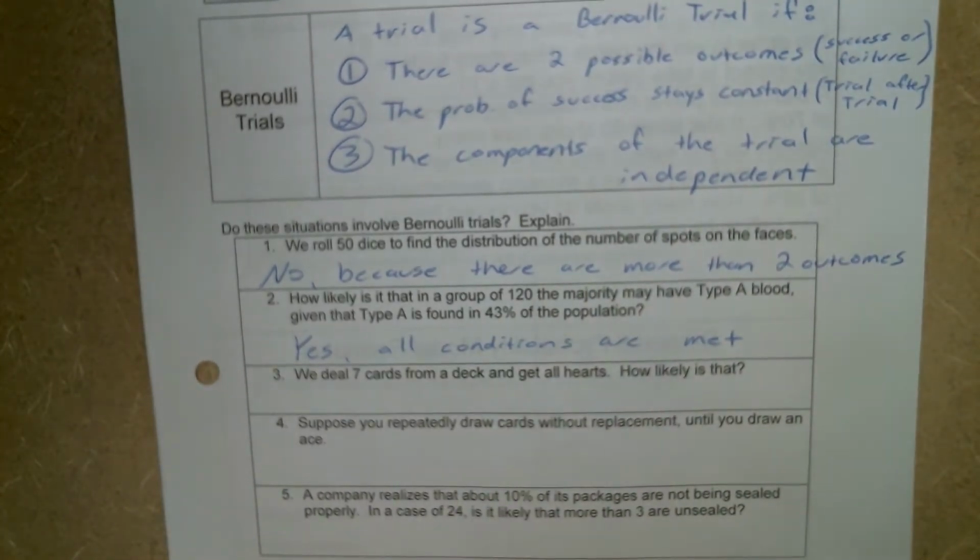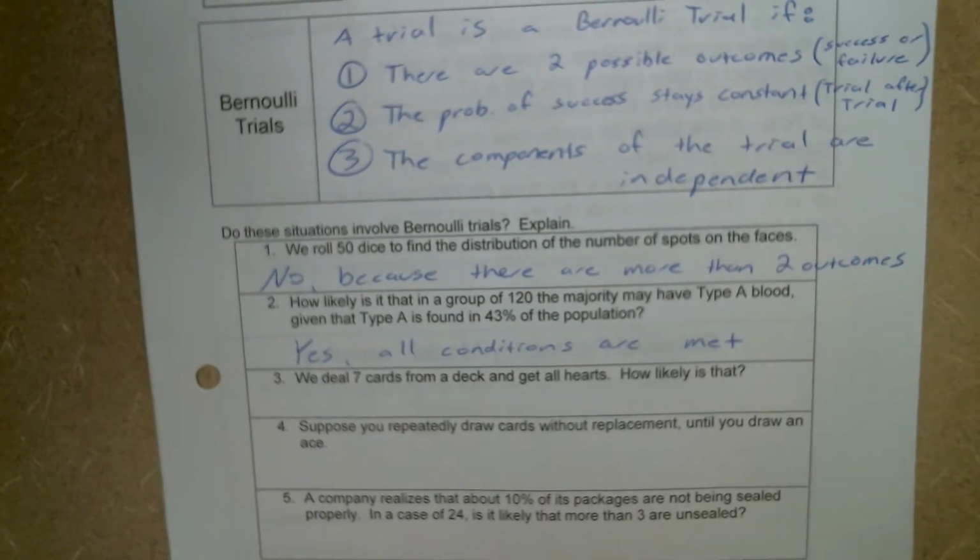We deal 7 cards from a deck and get all hearts. How likely is that? So we deal the first card. Is it a heart? Yes or no? We deal the second card. Is it a heart? Yes or no? We deal the third card. Is it a heart? Yes or no? So we're meeting the success failure condition, but the probability is not staying the same.